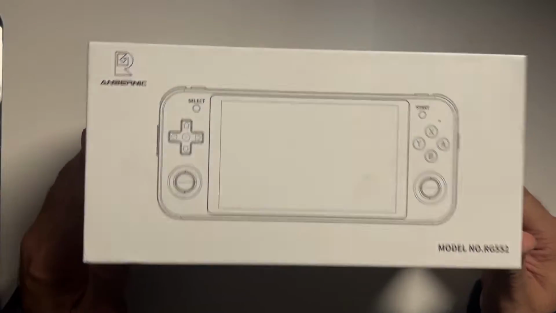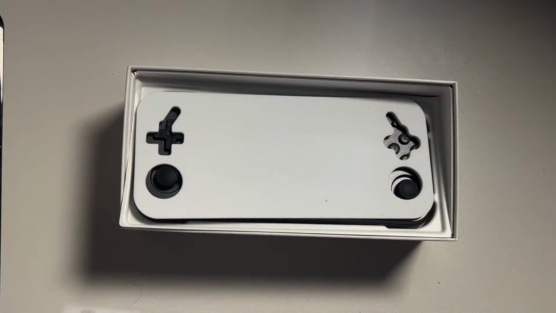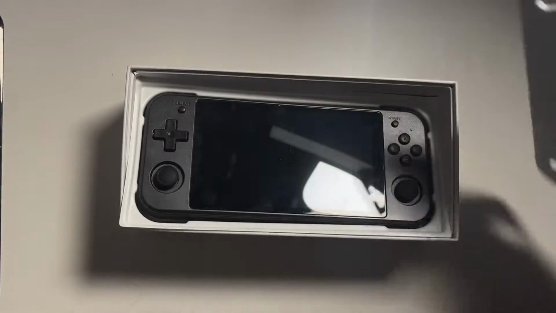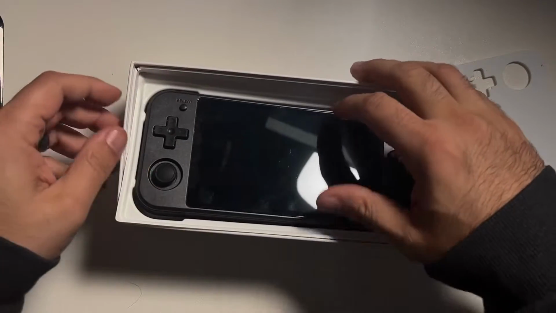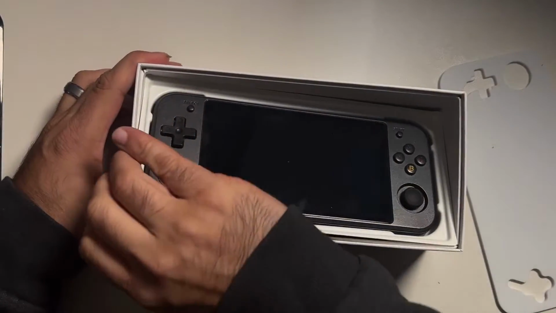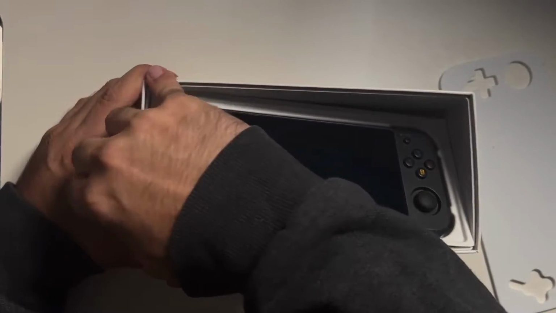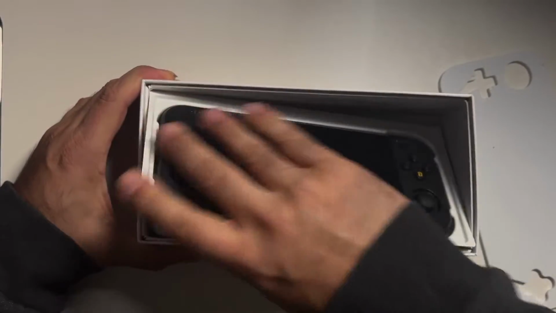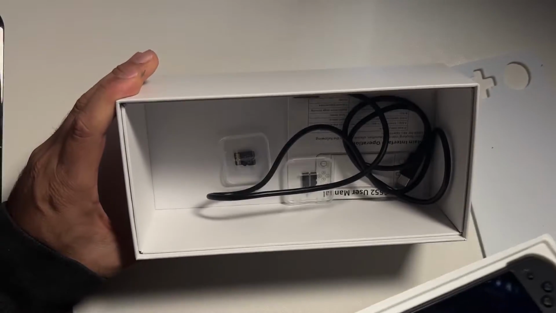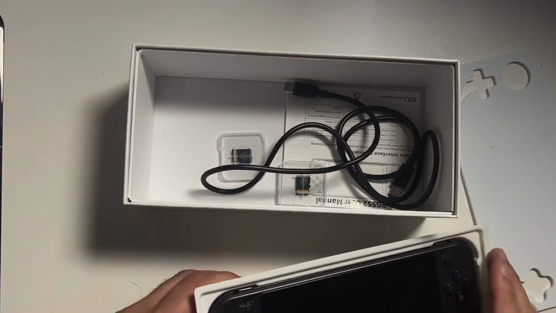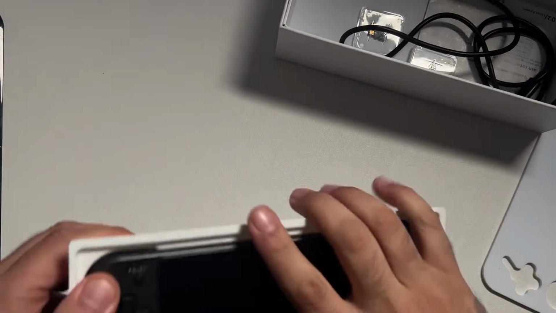So this is the Anbernic RG552. This is a retro gaming system that is highly praised for its amazing screen, yet highly criticized for its price to performance. And this is a dual boot Android and Linux retro gaming device that is heavily supported by the community, even despite its criticisms.